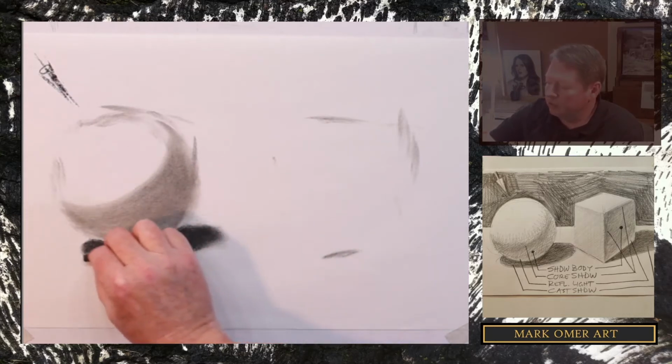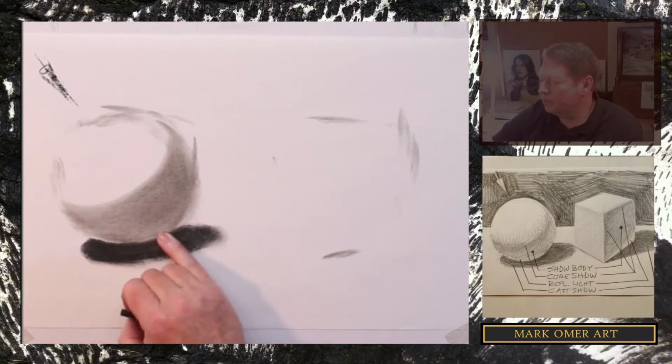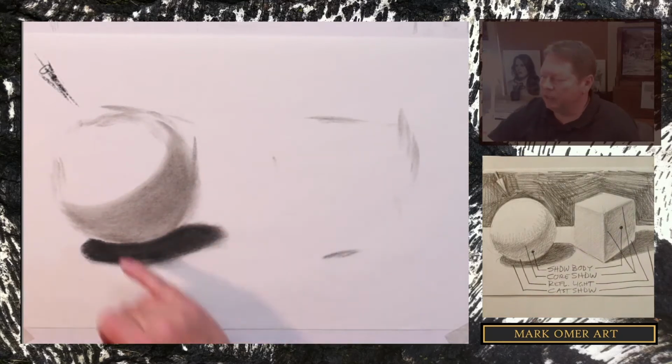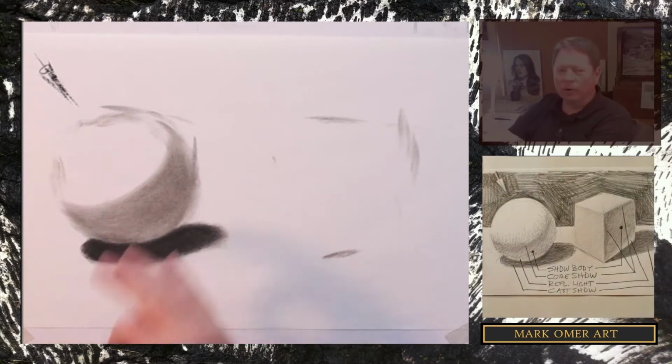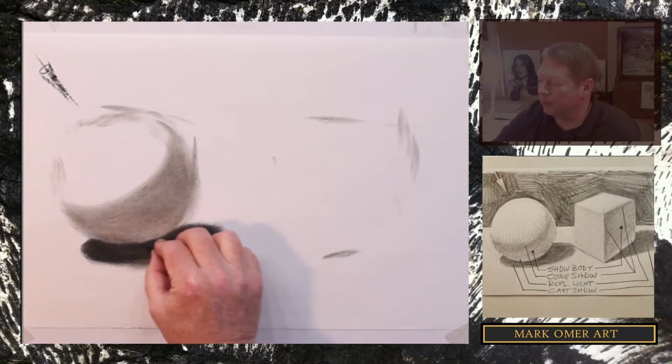Now remember, as you do any element of a drawing, use that chance anytime you add something or improve an area to make it more accurate. So I'm starting to think about the curvature of the ball here and how that's going to turn out. So as I do things around it, I'll be aware of that. Okay, so we have a cast shadow there. So that gives us a little basis for where the ground is under this object.